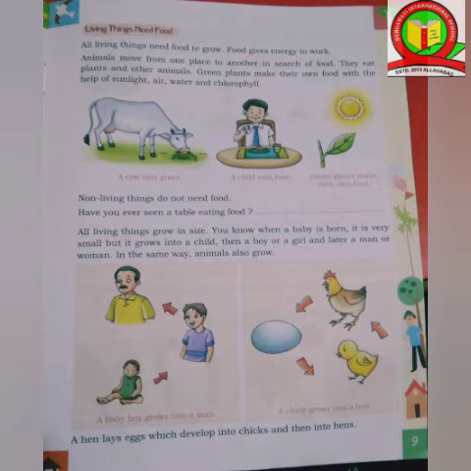On the next page we have our next heading. Living things need food. All living things need food to grow. Food gives energy to work. Animals move from one place to another in search of food. They eat plants and other animals. Green plants make their own food with the help of sunlight, air, water and chlorophyll.